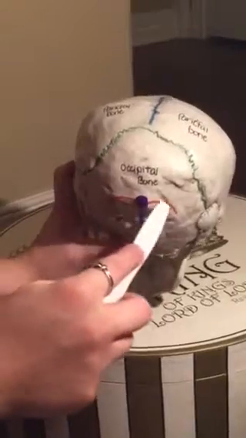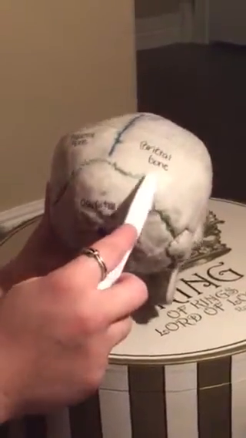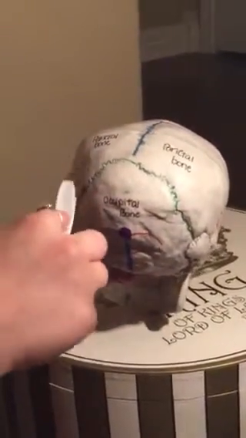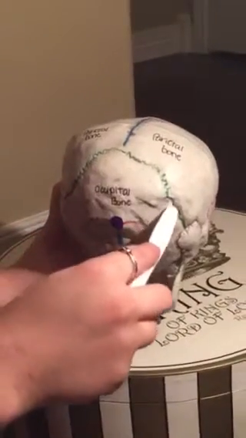This is the occipital bone. It is separated from the left and right parietal bones by the lambdoidal suture.